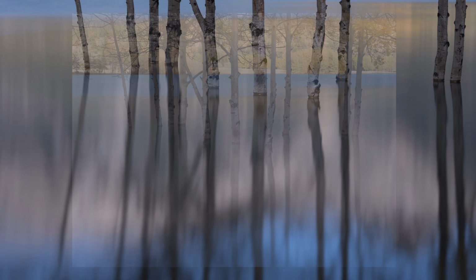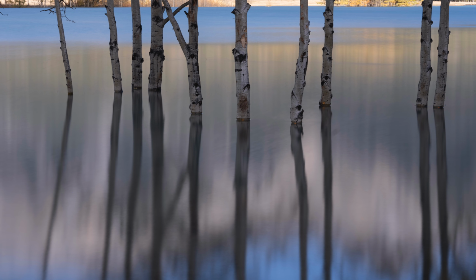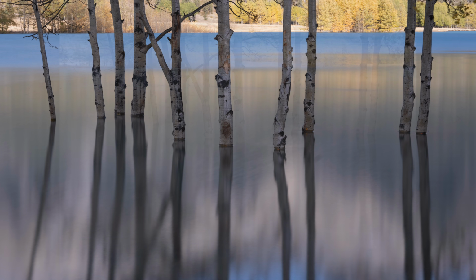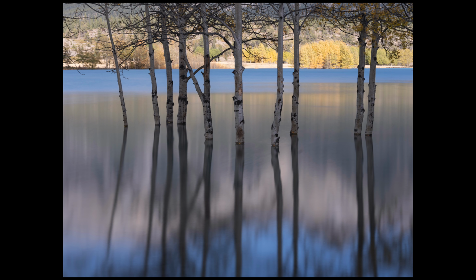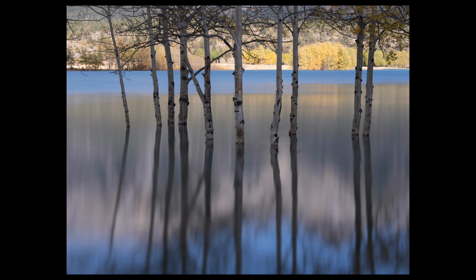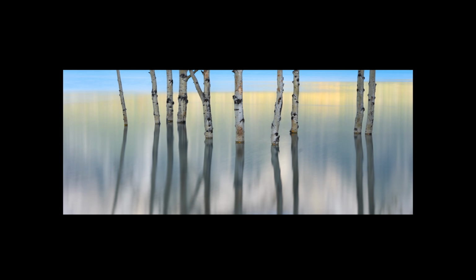I'm not a big user of filters, but on this trip I tended to use the circular polarizer ND filters quite a bit. These are filters made by Breakthrough Photography, and they're quite unique in that they combine the two filters into one, so you're not stacking filters. So I quite enjoyed using them on this particular trip.